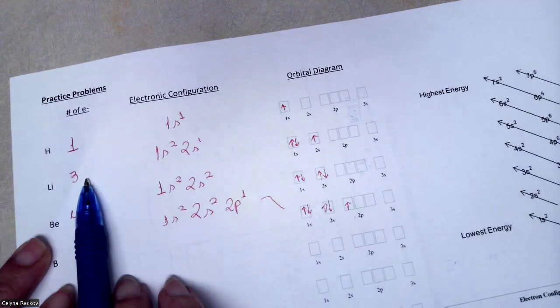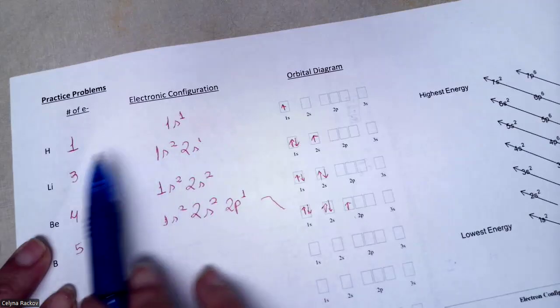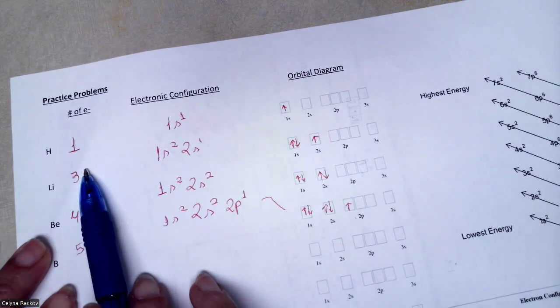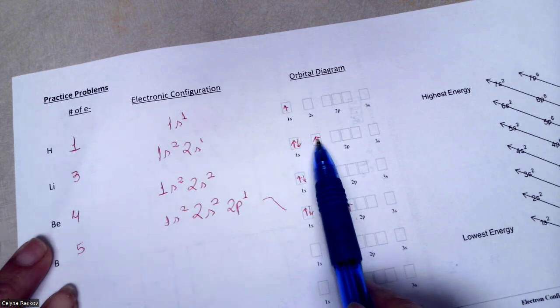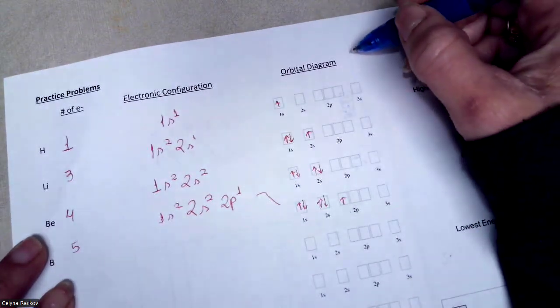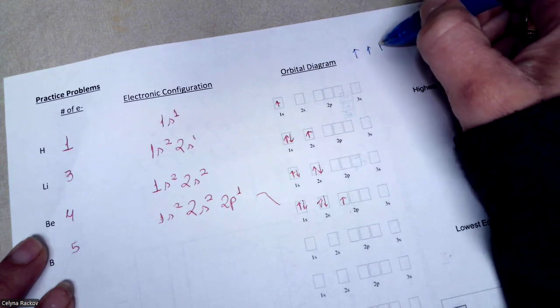Lithium has 3 electrons, so 1s2, 2s1, 2 plus 1, 3 electrons, right? First, we're going to draw the arrows up.